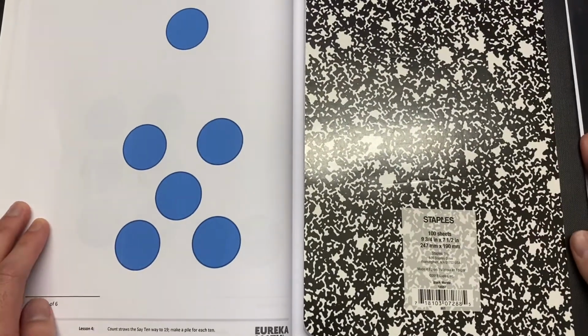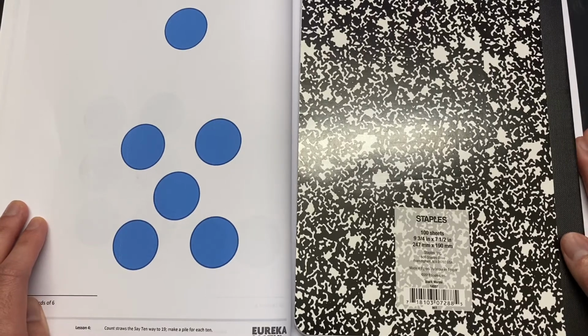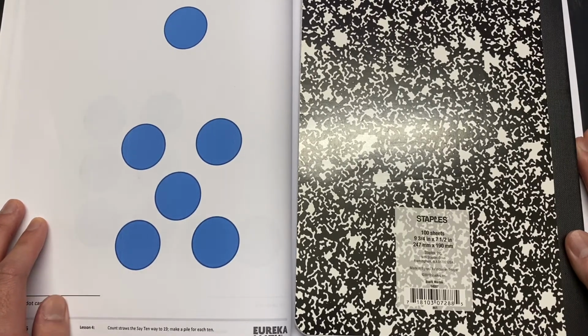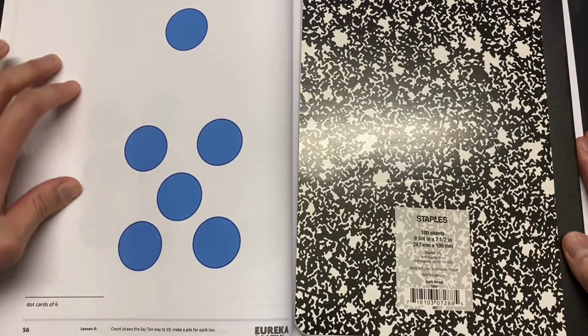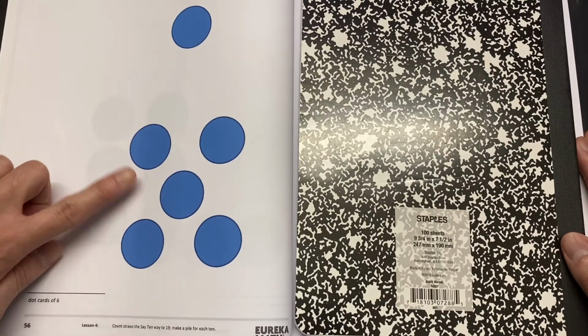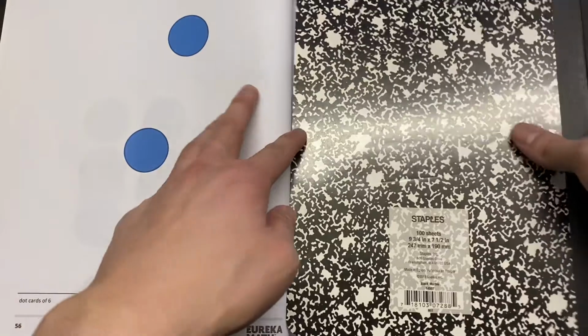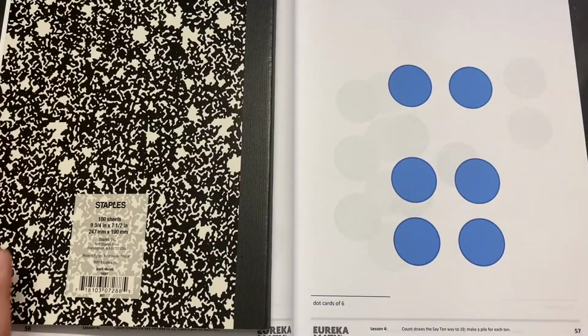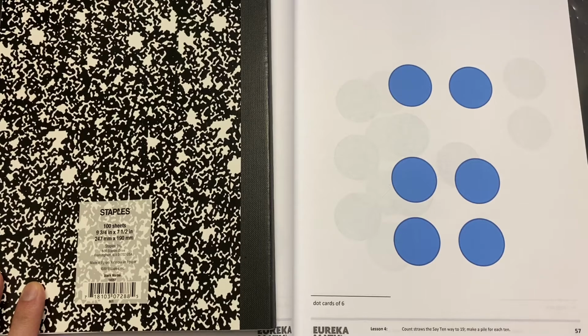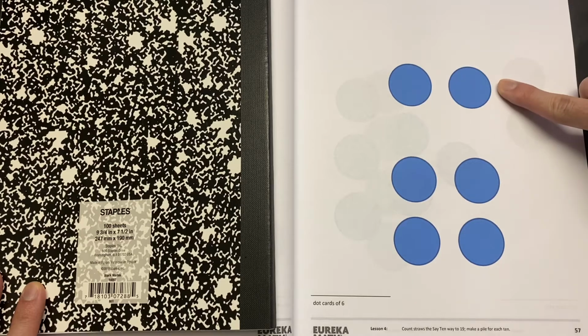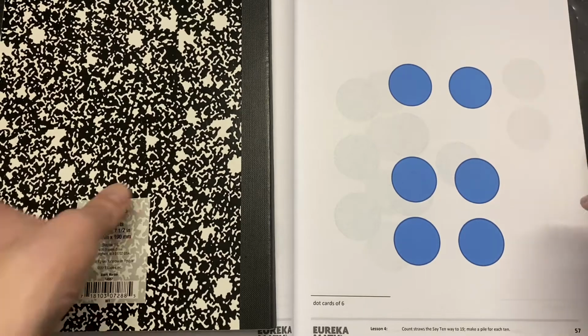All right, how many dots do you see? 6. What two parts do you see in the number 6? I see 1 and 5, or you can say 5 and 1, whichever way is correct. All right, here's the next one. Here's the next side. How many dots do you see? The answer is 6. Now, what two parts of 6 do you see? I see 2 and 4, or you could say what? 4 and 2.